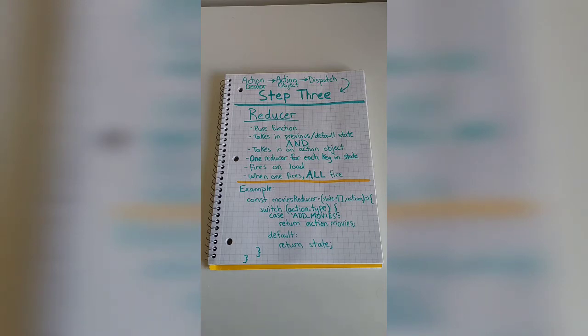So we're firing our switch based on the action type. In this case, we have our original action type of add movies, so that's the case. And if this is matched, then we will return action movies. We also make a default statement here. So if perhaps a different reducer is the one we intended on firing, so the action type doesn't match, we will just return state.